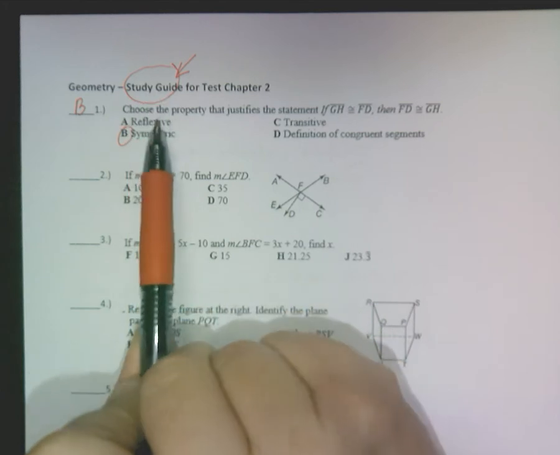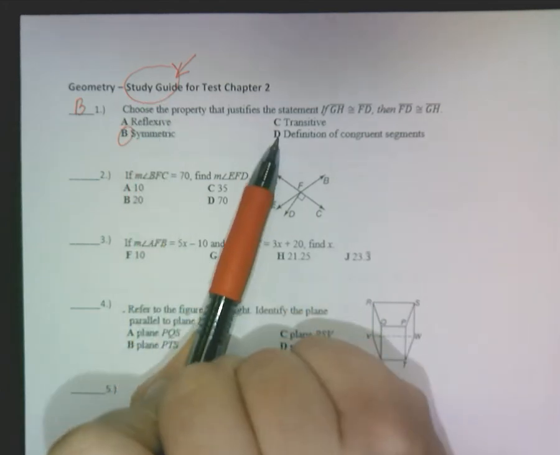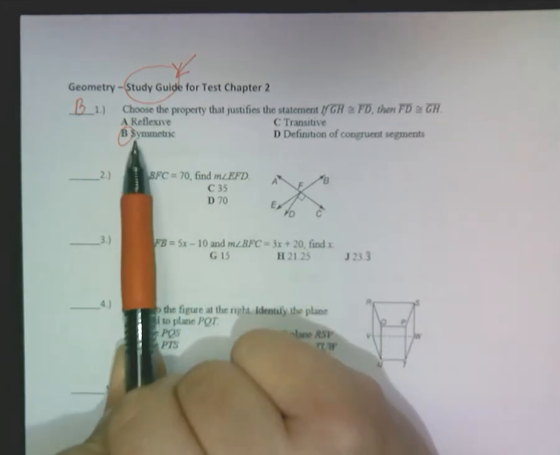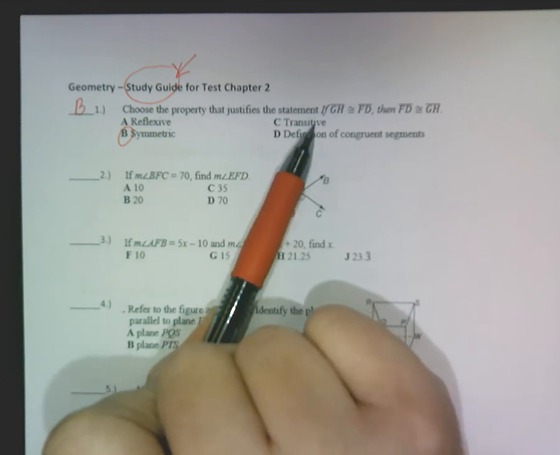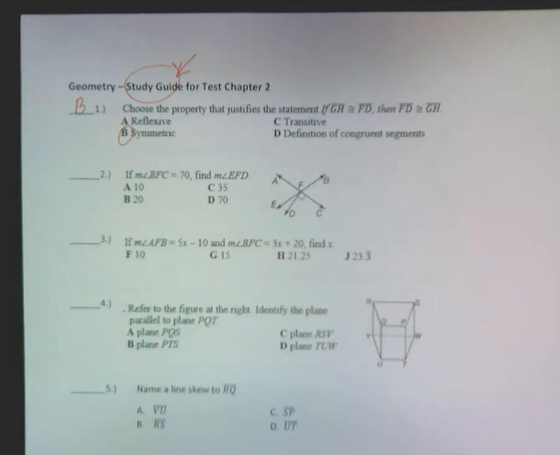This being a study guide, again, you really should know all of these. The one on the test won't necessarily be symmetric. Maybe it's transitive. Maybe it's this one. Maybe it's something totally different. This is a guide.